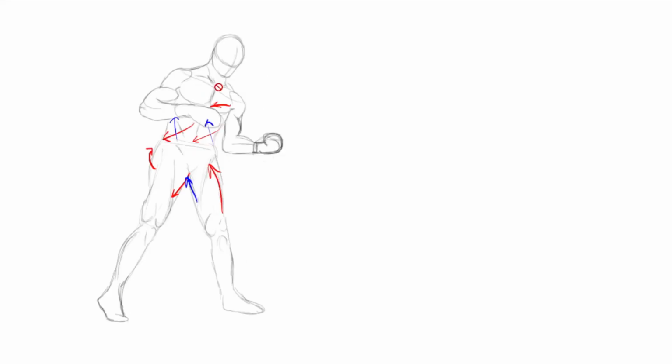So as you rotate, the rear leg has action in the adductors, pulling the pelvis in towards it, front leg adductor stretching, pushing off the front leg, and externally rotating in the rear leg.